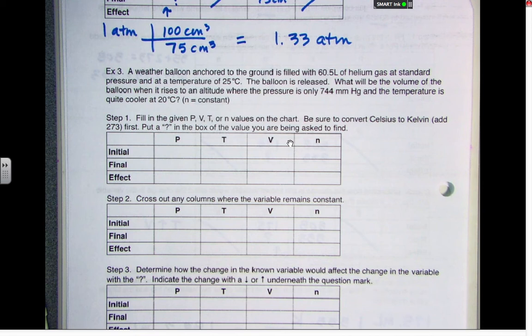A weather balloon anchored to the ground is filled with 60.5 liters of helium gas at standard pressure and at a temperature of 25 degrees Celsius. The balloon is released. What will be the volume of the balloon when it rises to an altitude where the pressure is only 744 millimeters of mercury and the temperature is quite cooler at 20 degrees Celsius? And our number of particles is constant.